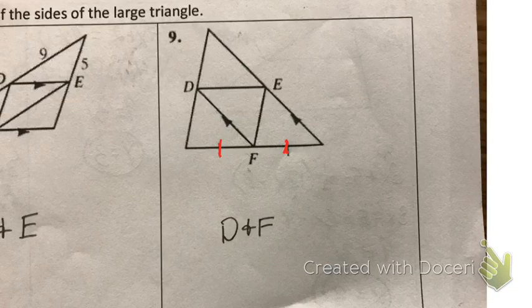Okay? Yeah, yeah. So for number 8, would it be D plus E? It would be D and E. Yes, you are correct because D is a given midpoint. Since it's a parallel line, E must also be a midpoint. For 7, it should be D and E.